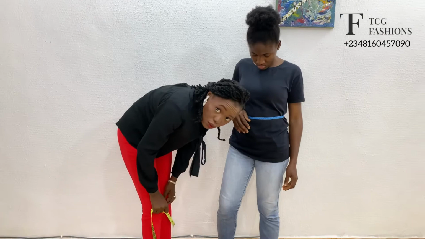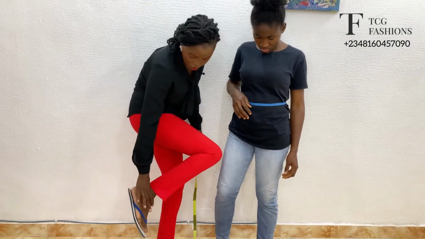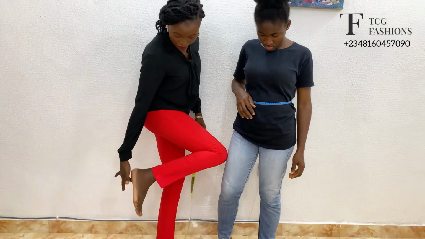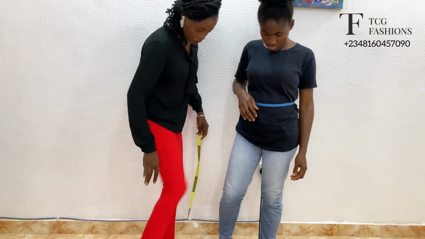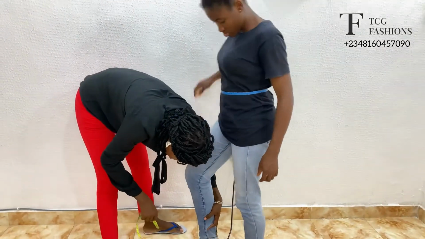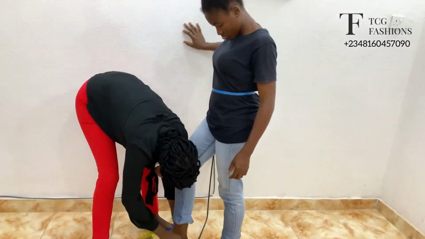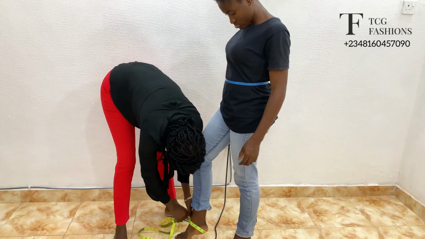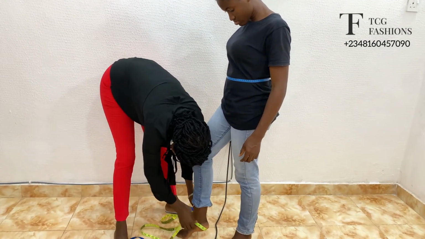the ankle, I don't measure the ankle per se. I measure here upwards. Okay? So you will take your tape. You might need to turn. So then you measure it upward. Let's say measuring it upward is 13. Add 1 inch to it.